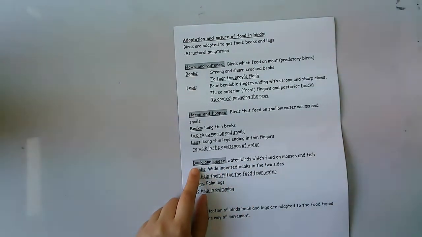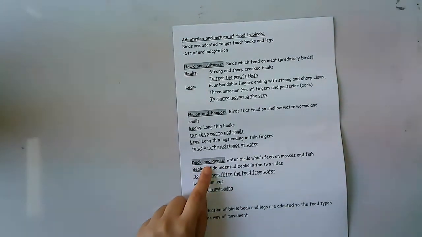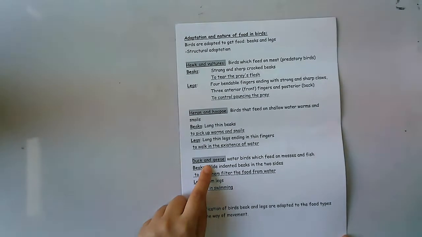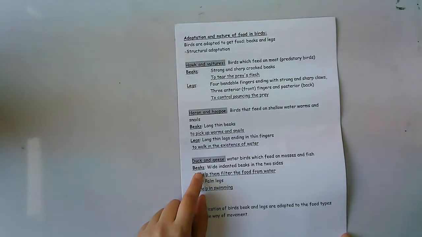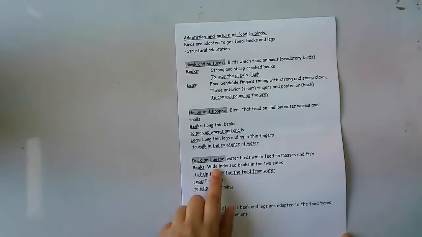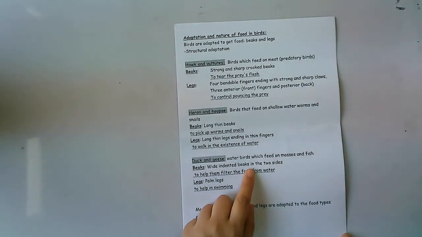The last example is water birds. Water birds like duck and geese. Birds feed on fish like water birds, duck and geese. Duck and geese, they have beaks which are wide and indented from the two sides. Why?